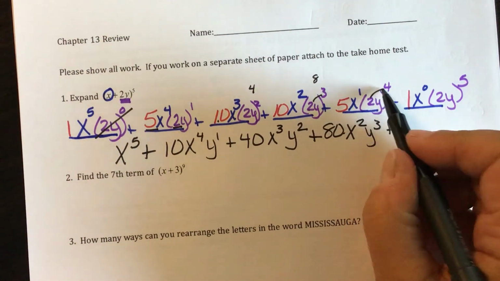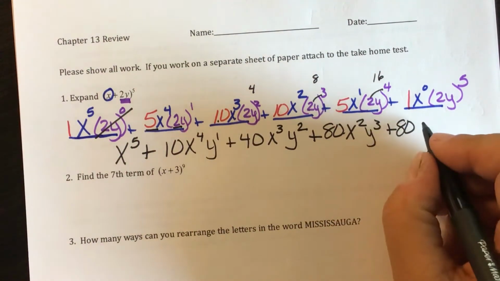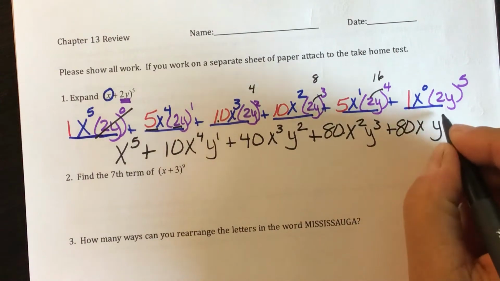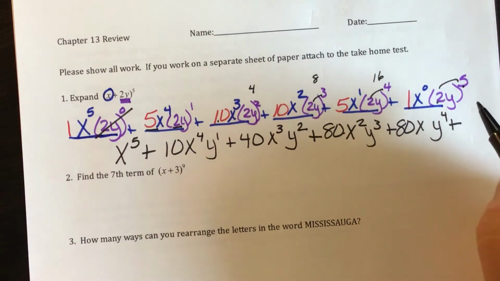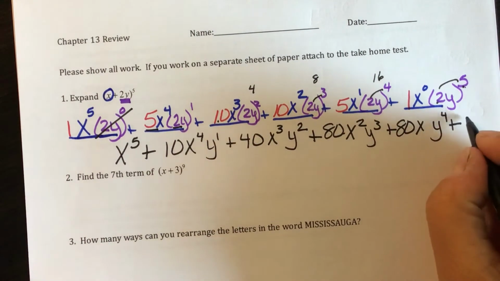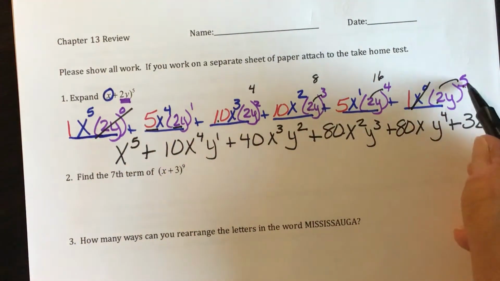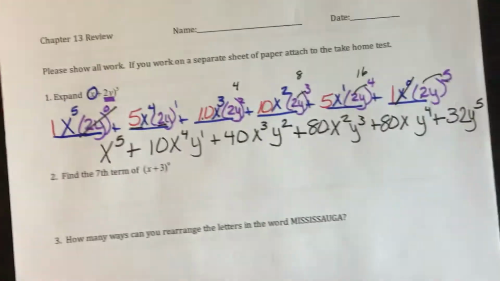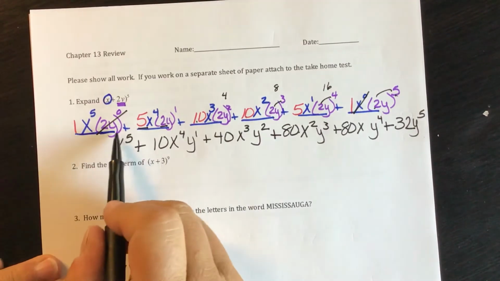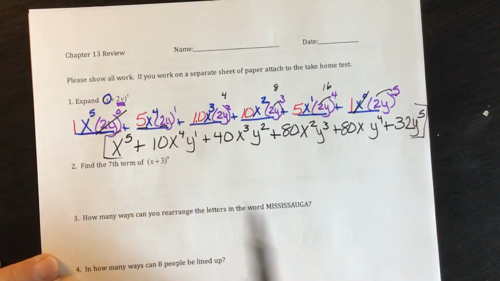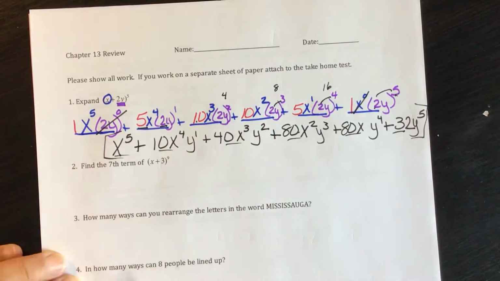And then 2 to the 4th here is 16, times 5 is also 80, and that's x to the 1st, y to the 4th, and then my last number here, 2 to the 5th power, is 32. X to the 0 is just 1, and then I have y to the 5th. All right, so all of this here is the expansion. And again, I have 6 terms.